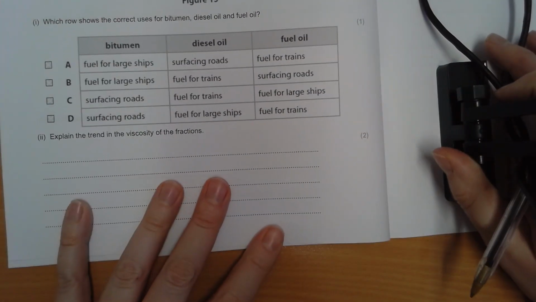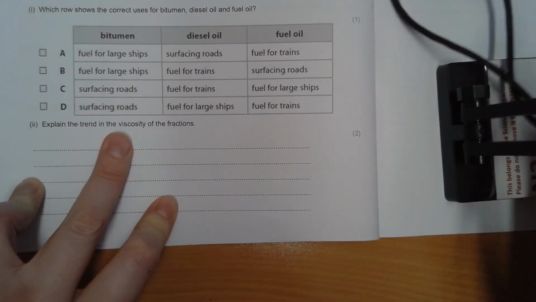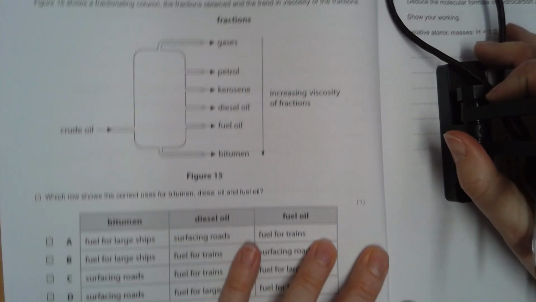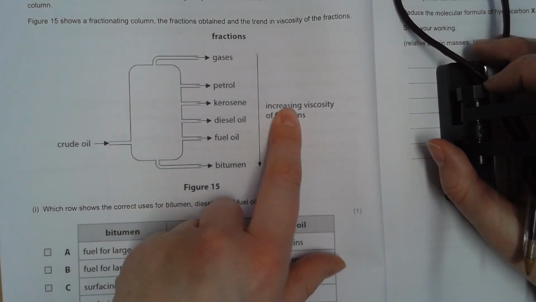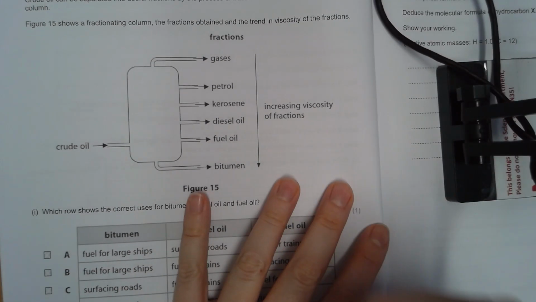This question here also came up in your mocks. It was quite poorly answered. Explain the trend in viscosity. A lot of you just stated the trend. Again, so you're told that as you go down the group, viscosity increases. They want to know why.